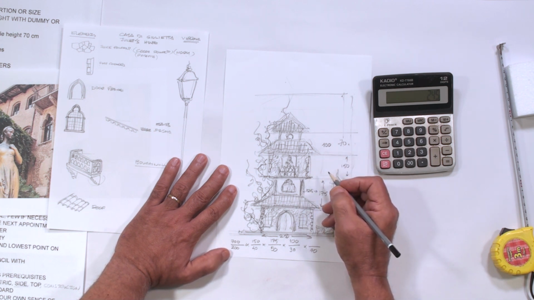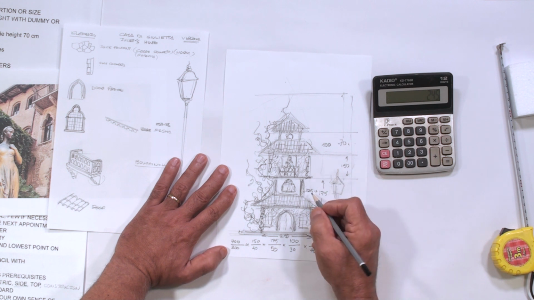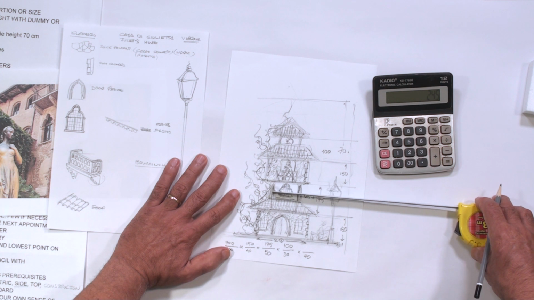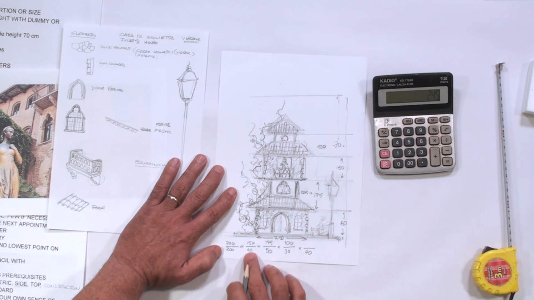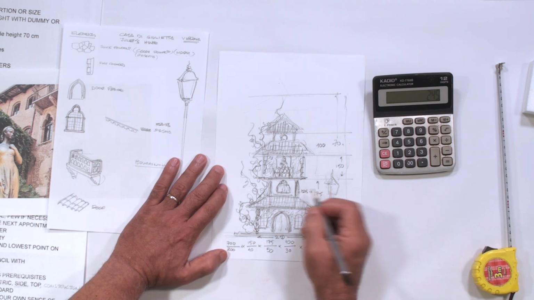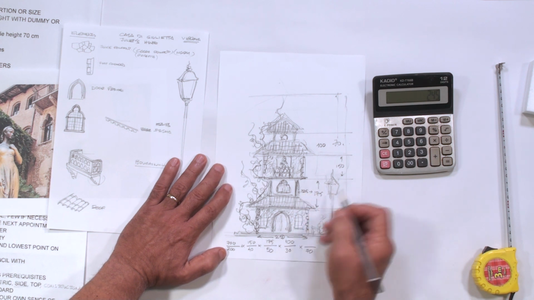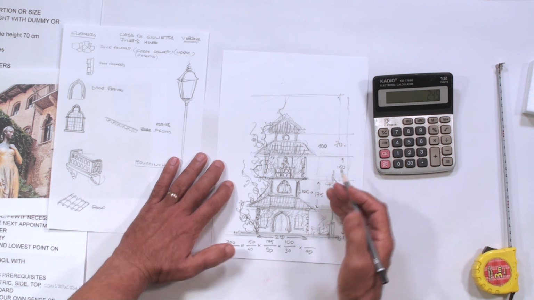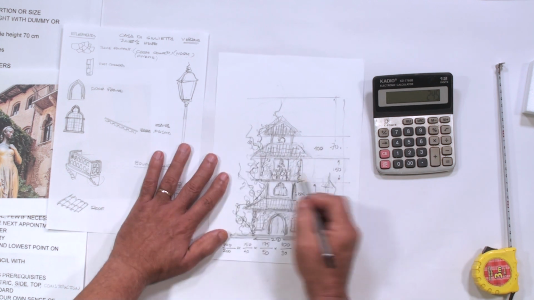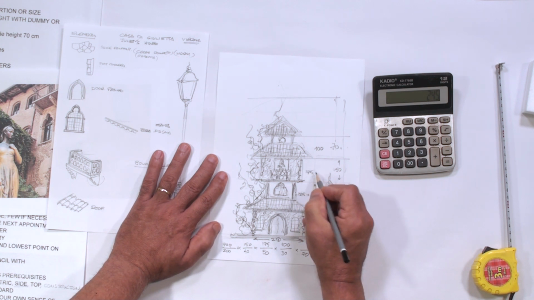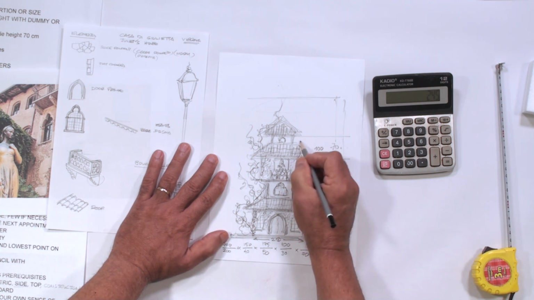Let me just do it again. This one is 40. If it is 40, same as this, 150. No, 175, 125. That should be all right. I don't want to make it too wide over here. That one could be 175 this way, and this one will be 100.